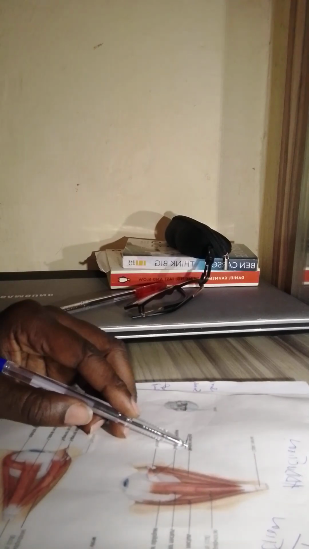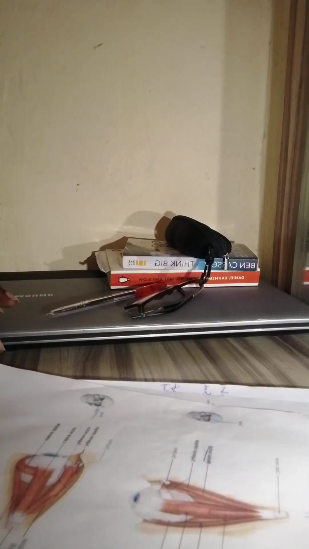So that's why it's called medial rectus. And this medial rectus is responsible for adduction also, moving the eye inward towards the nose, like the superior rectus muscle.